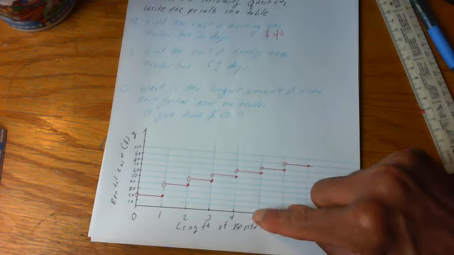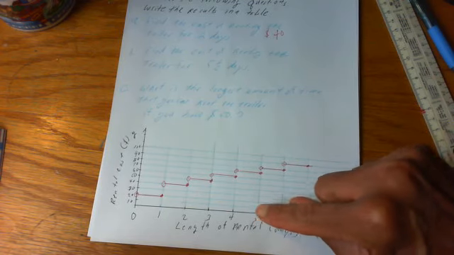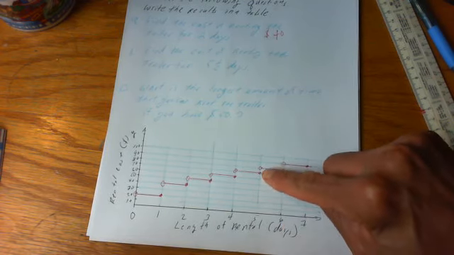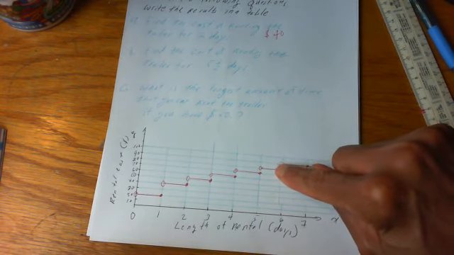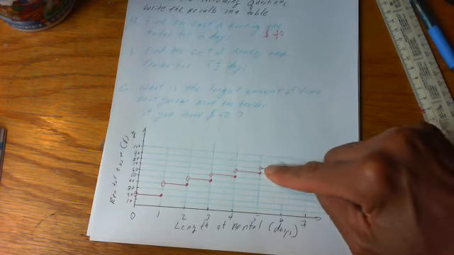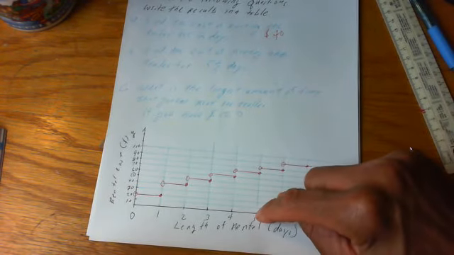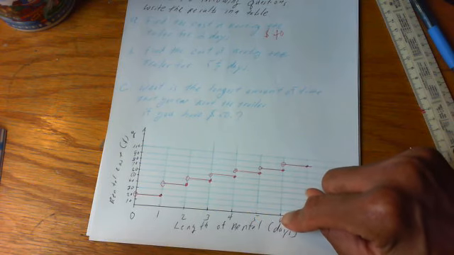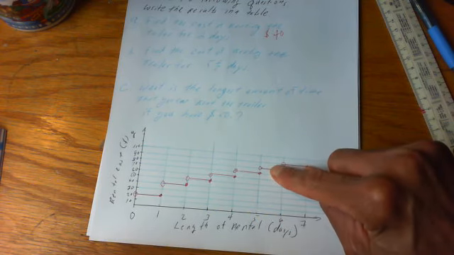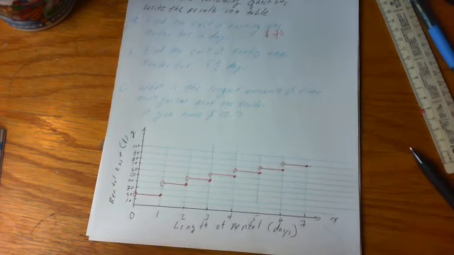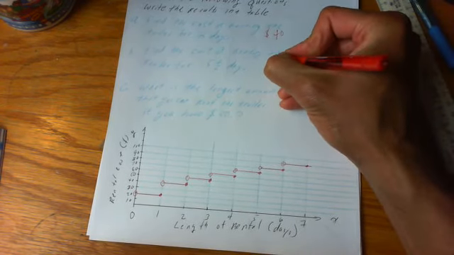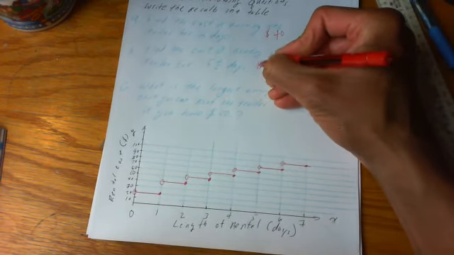So 5.5 days will be in between 5 and 6. In between 5 and 6 we have this particular line, and if we follow this line across, it will be 80. So anywhere in between 5 days and 6 days, the cost would be $80. So let's mark that here as $80.